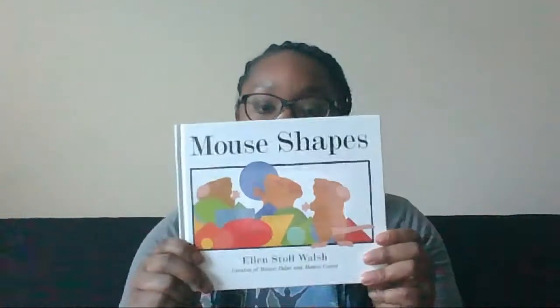So last week we talked about shapes and we read the story Circus Shapes. This week we're going to read another story about shapes, and the name of that story is Mouse Shapes. But before we start reading the story, we're going to review what our 2D shapes are. When we were in school, we said that 2D shapes are what? 2D shapes are flat.